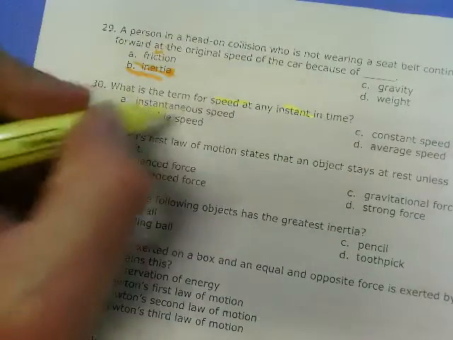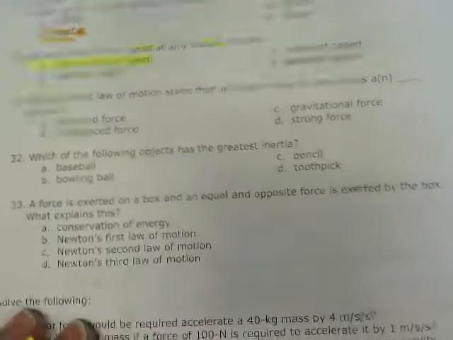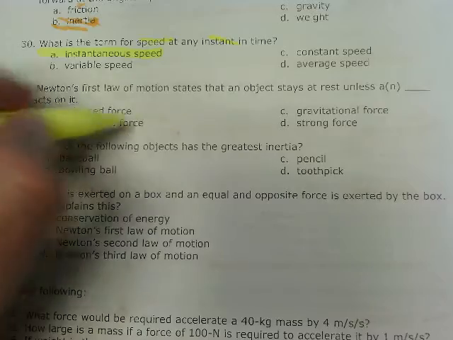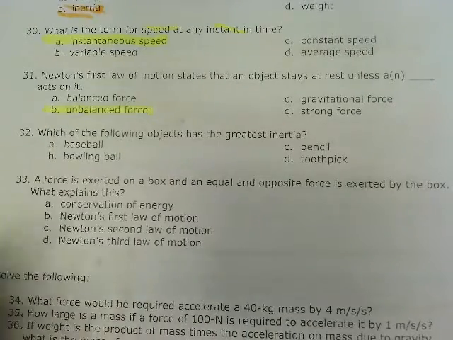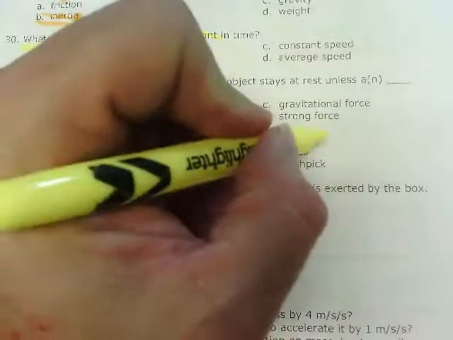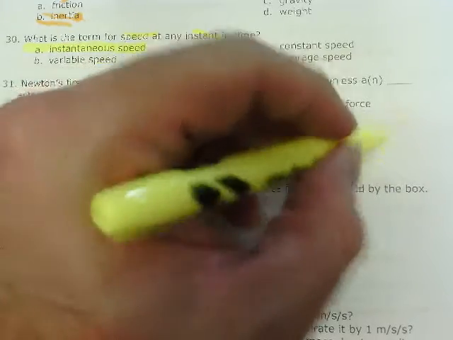All right, the term for speed at any instant of time is instantaneous speed. Newton's first law of motion states an object stays at rest unless, guess what? Here's the theme, unbalanced force. All right, greatest inertia. Remember, the greater the inertia, the greater the mass.